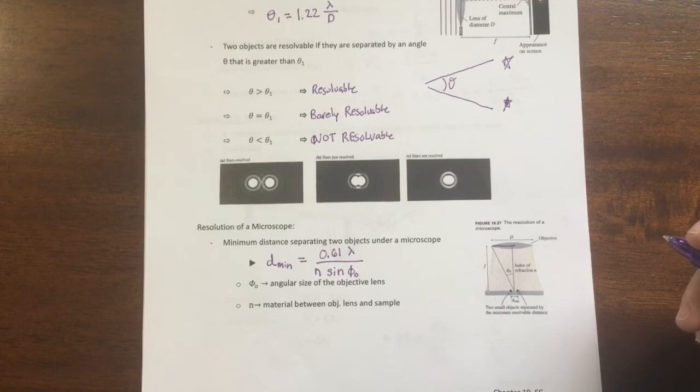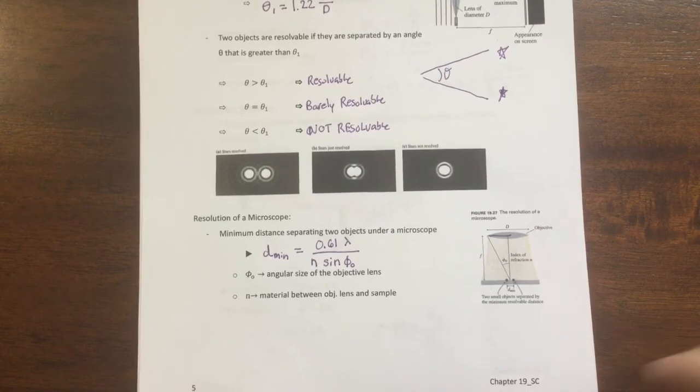That is where we are going to stop chapter 19, and I will end this in a different way.